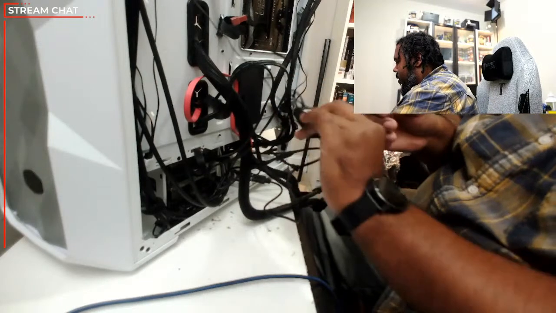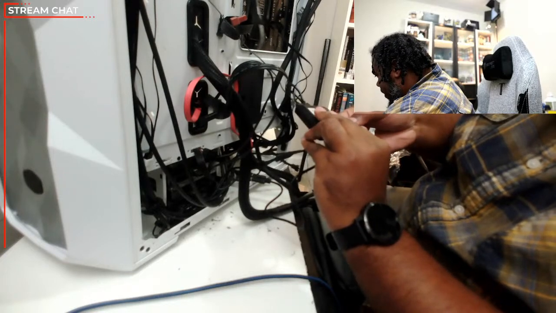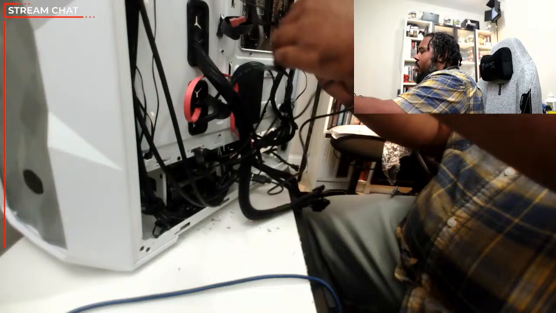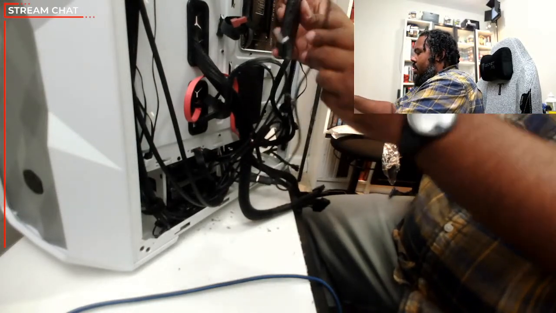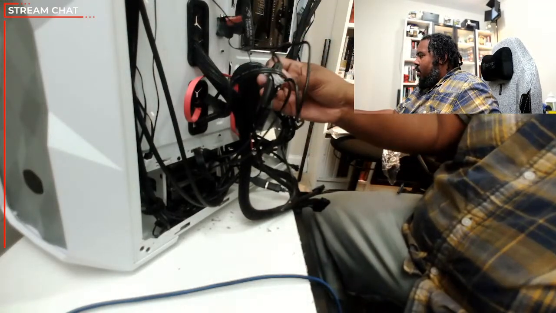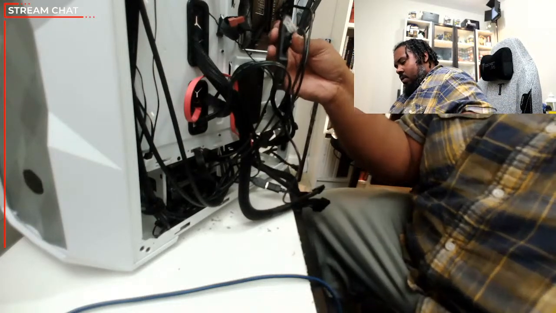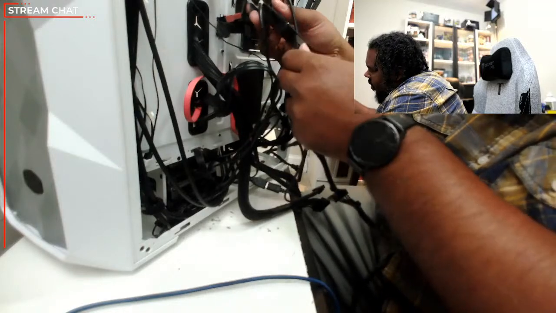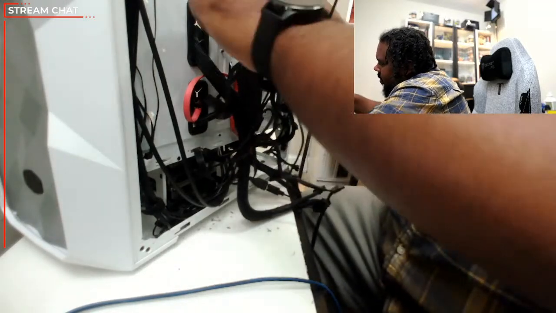Alright. And there it goes. And those pins are good enough. And then this gets settled back in here. Use the end of the SATA run. Give it maximum extension.